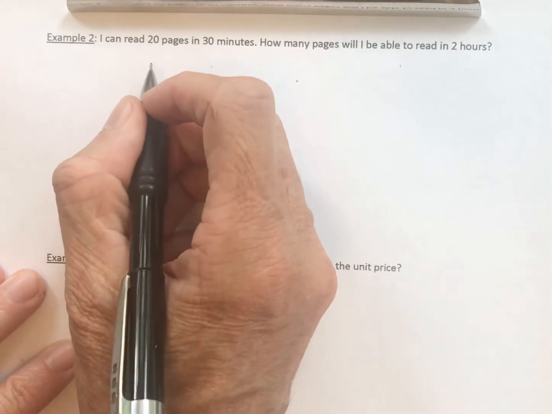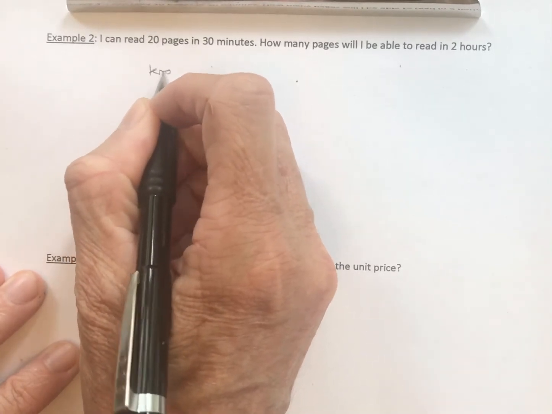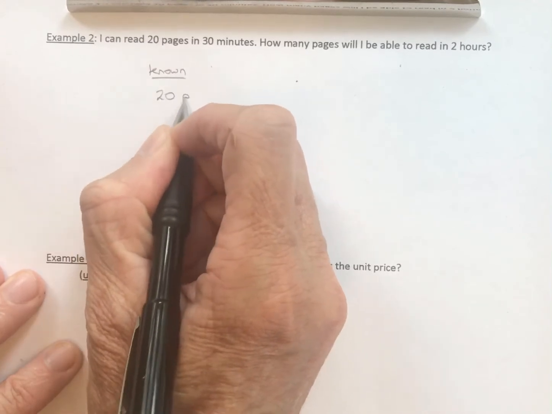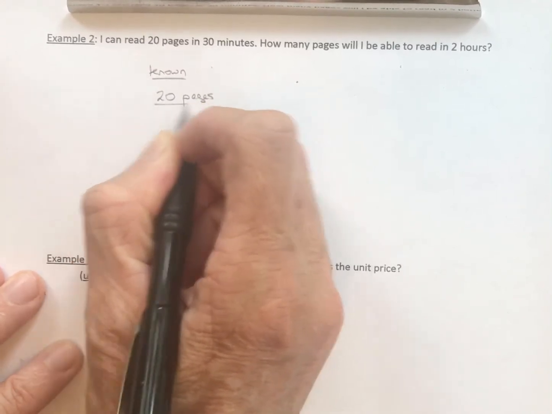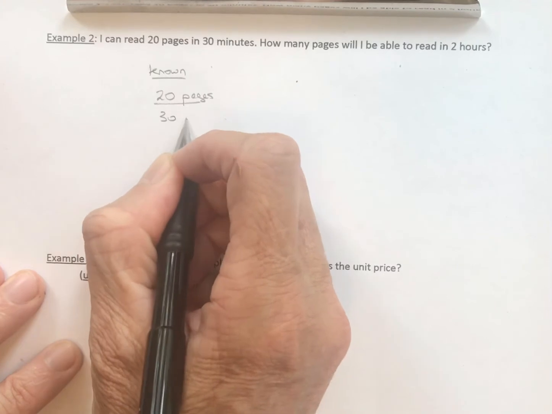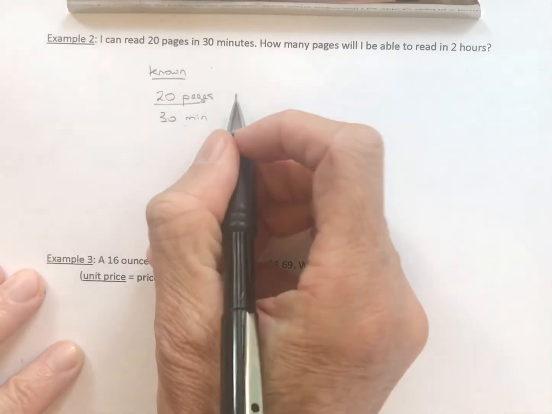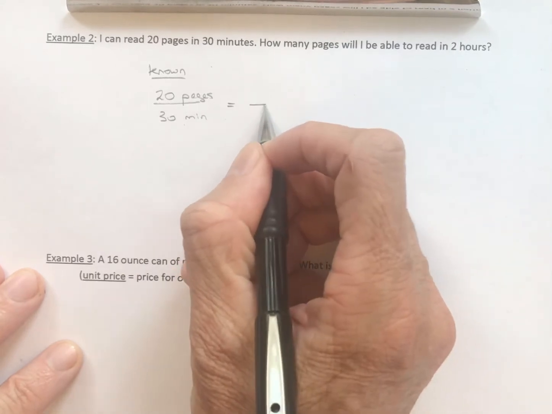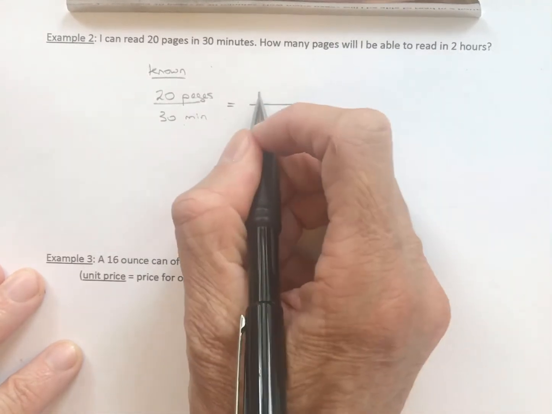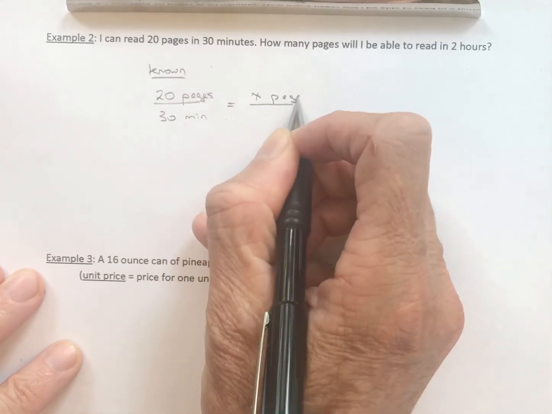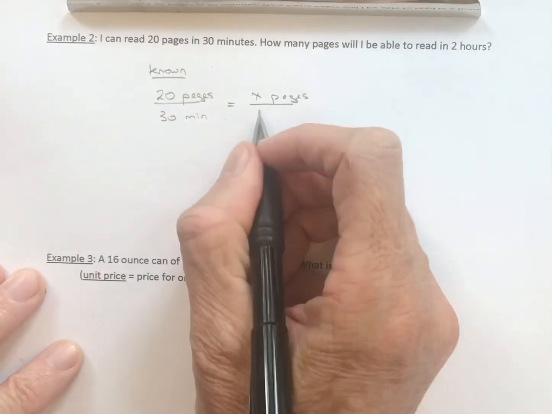Okay, so I have a known relationship. I know I can read 20 pages in 30 minutes. Every 30 minutes, I can read 20 pages. That's the same as how many pages, so that pages is my numerator, so I'll put X pages up here because I don't know how many I will be able to read in 2 hours.